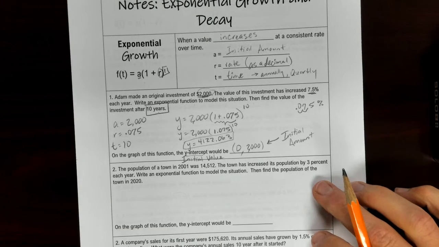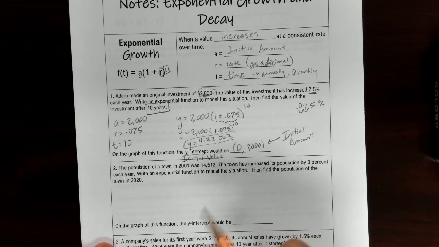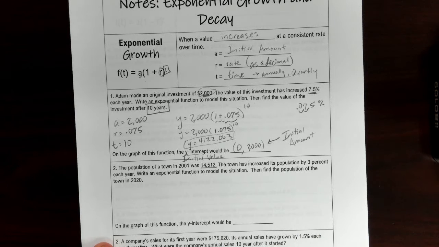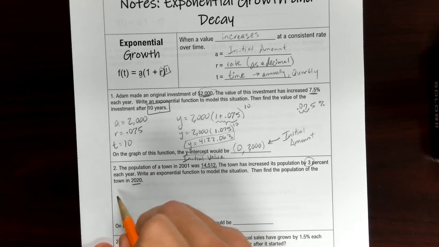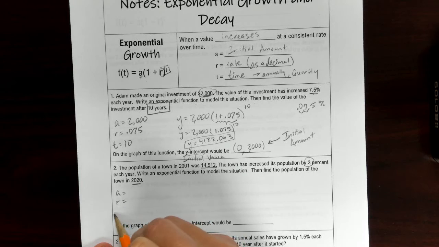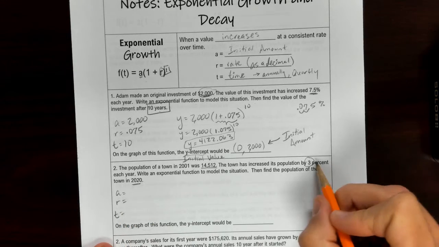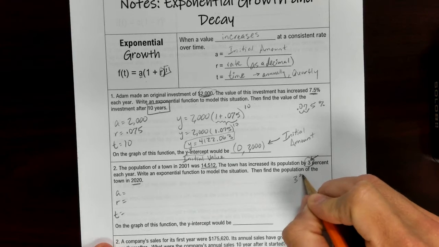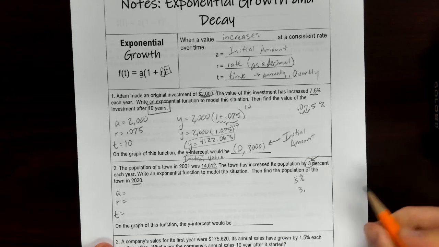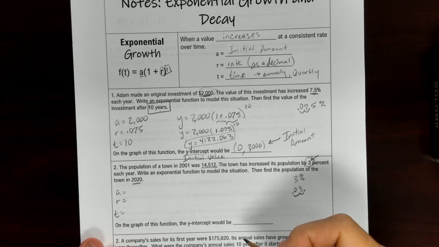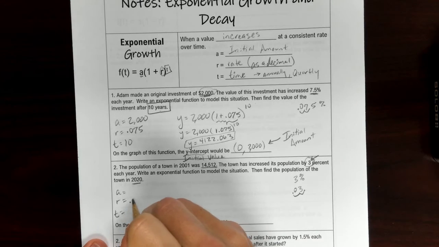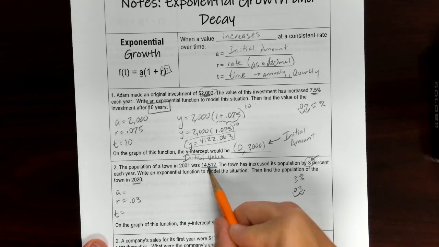Going on to number 2. Number 2 says the population of a town in 2001 was 14,512. The town has increased its population by 3% each year. Write an exponential function to model this situation and find the population of the town in 2020. Alright, so once again, we need to list out A, R, and T. A is the initial value, R is the rate, T is the time. Again, R is the decimal of 3%. You need to move it 2 places, so it's going to be 0.03 in decimal form. That's going to be your rate. Your initial value is 14,512.